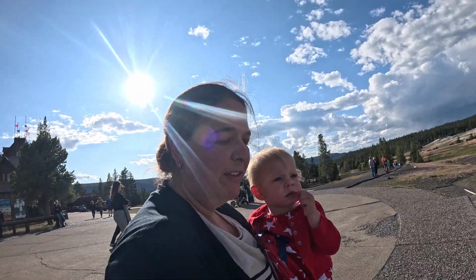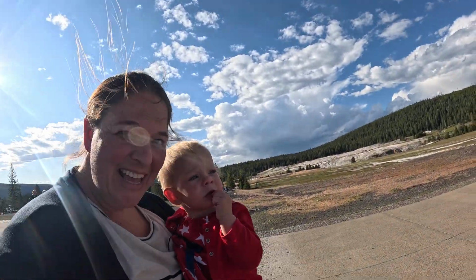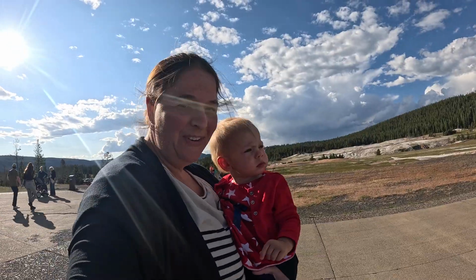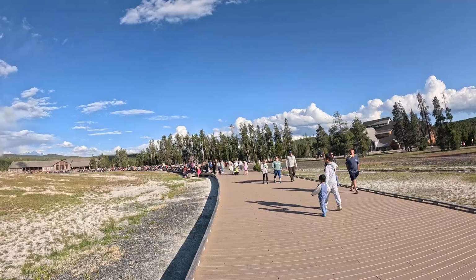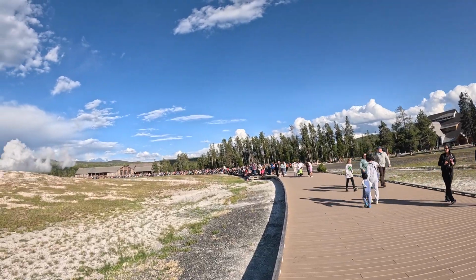We're gonna go see Old Faithful Geyser. Yeah, we're gonna see a geyser for the first time. Are you excited? There's sitting areas everywhere.